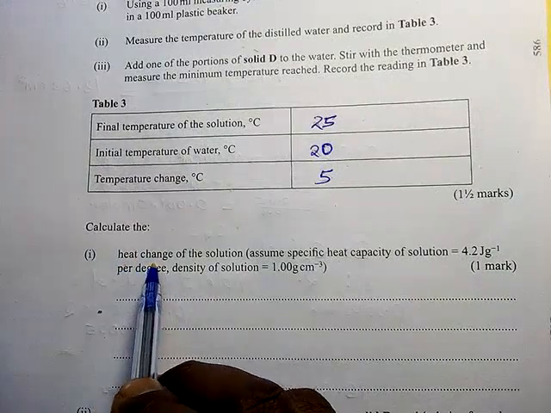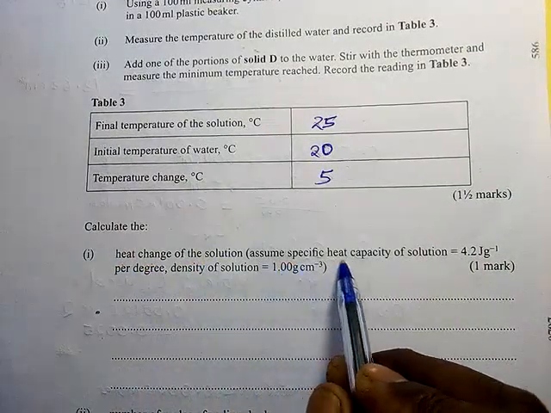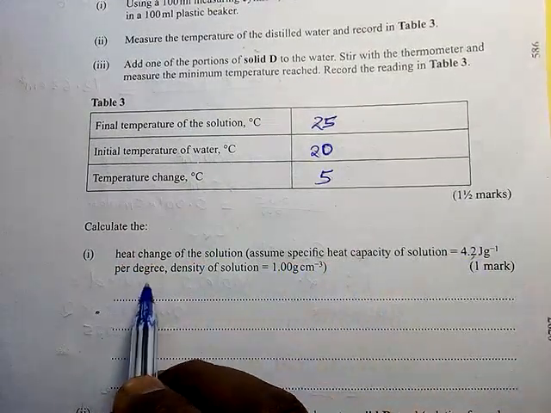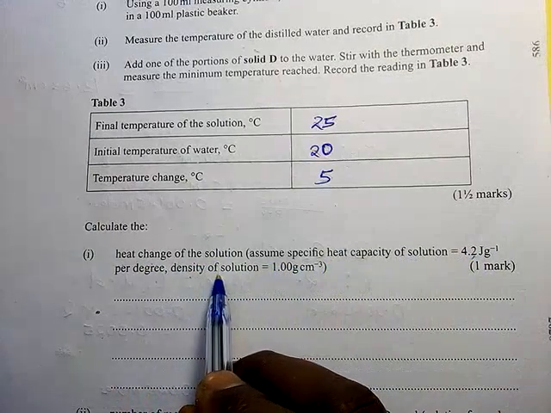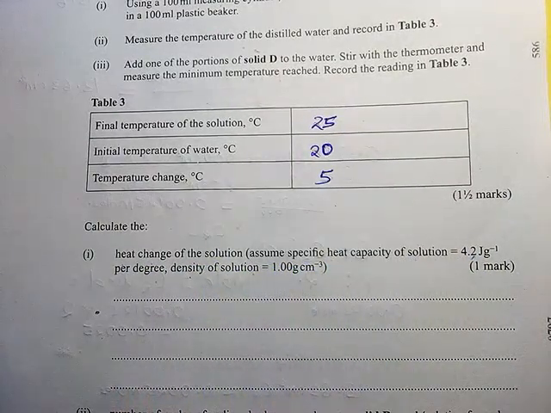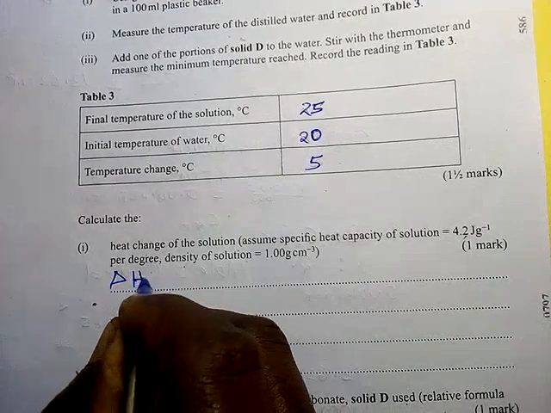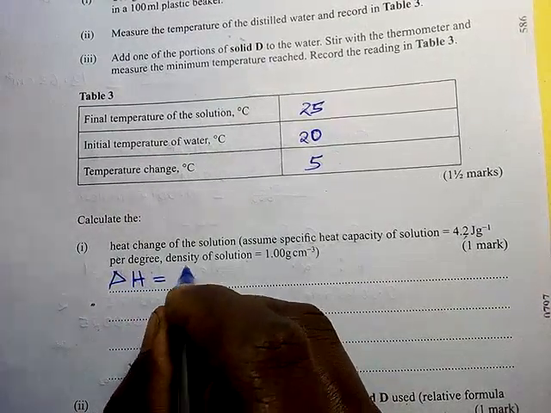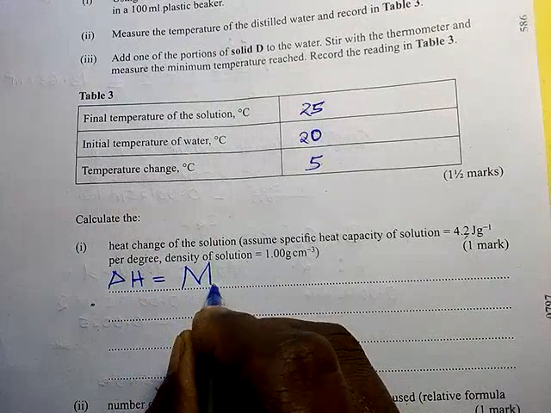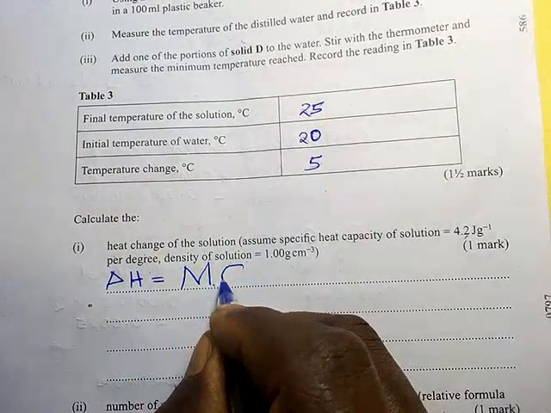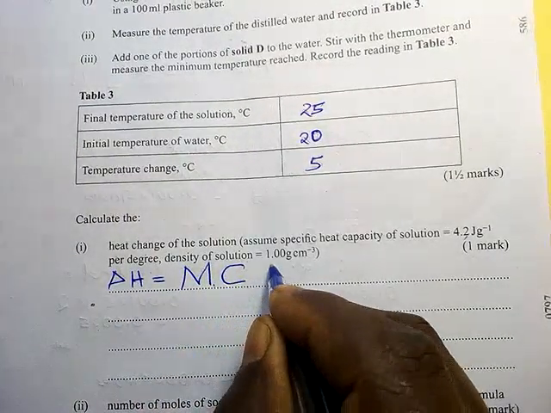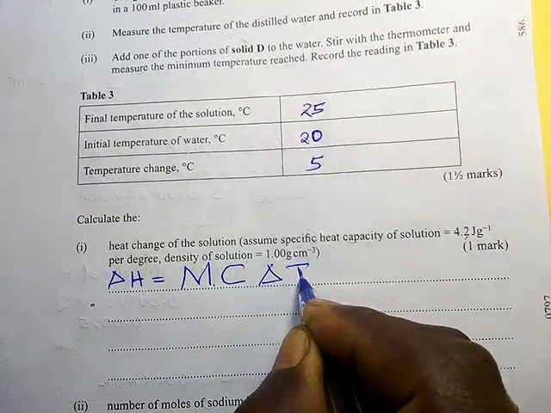Calculate the heat change of the solution. Assume the specific heat capacity is this per degree. Density is this. But you should know that heat change is equal to capital M, which is the mass of the solution, times specific heat capacity times temperature change.